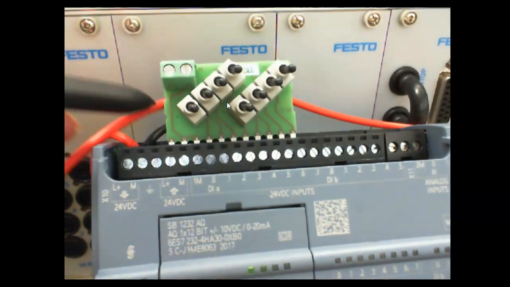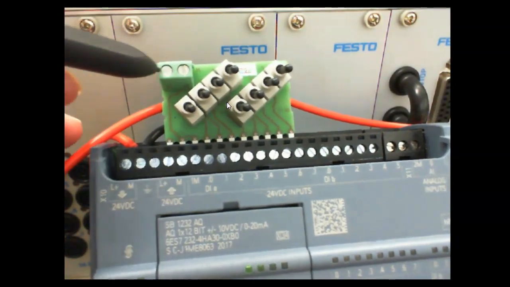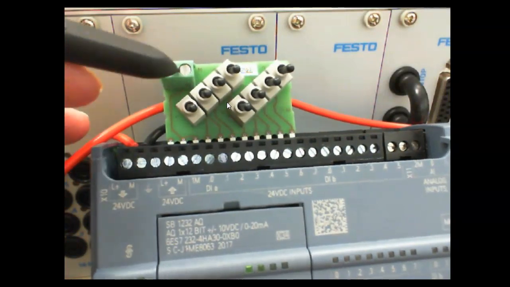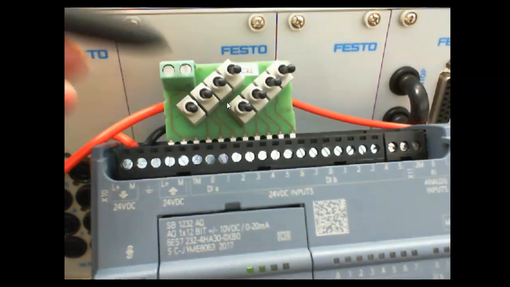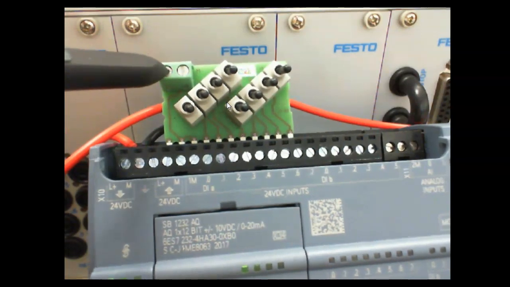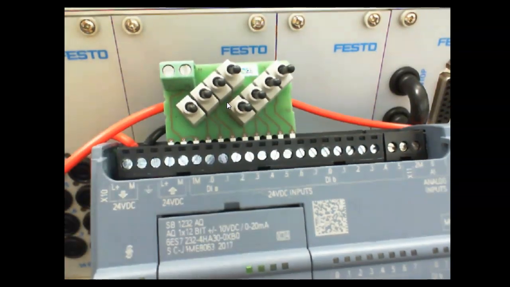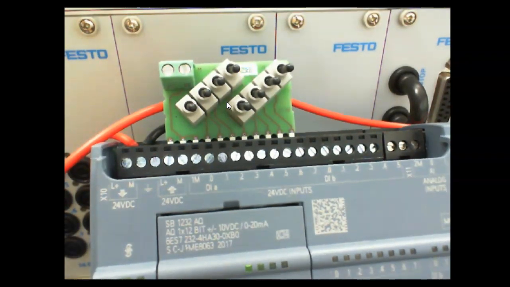By the way, the minus goes up here to the top, so we can actually power other things. What we're actually only using is the plus over here. Y'all know how to put them in, right? L plus, yeah.